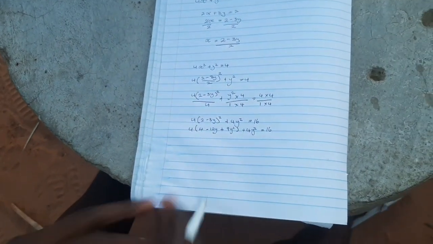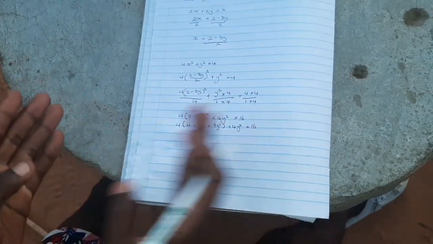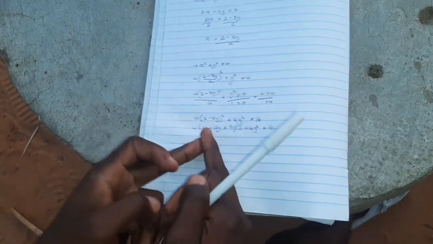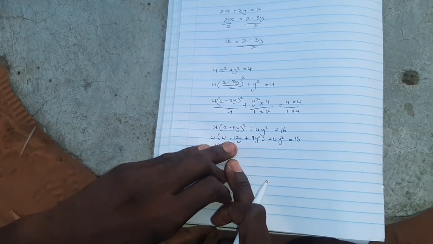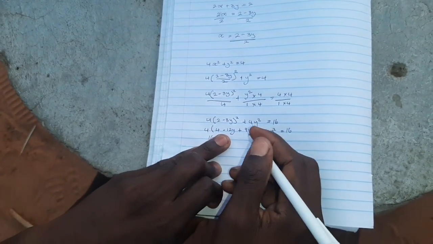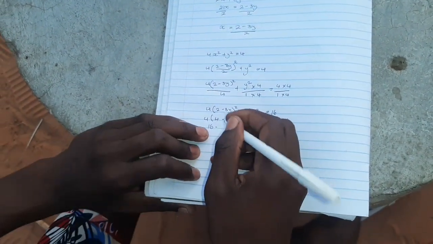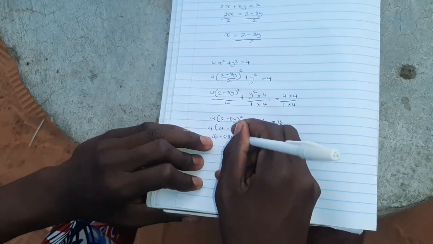So in this case, we are going to open the bracket, so we get the whole equation now. 4 multiplied by 4 gives us 16. 4 multiplied by negative 12 gives us negative 48y.